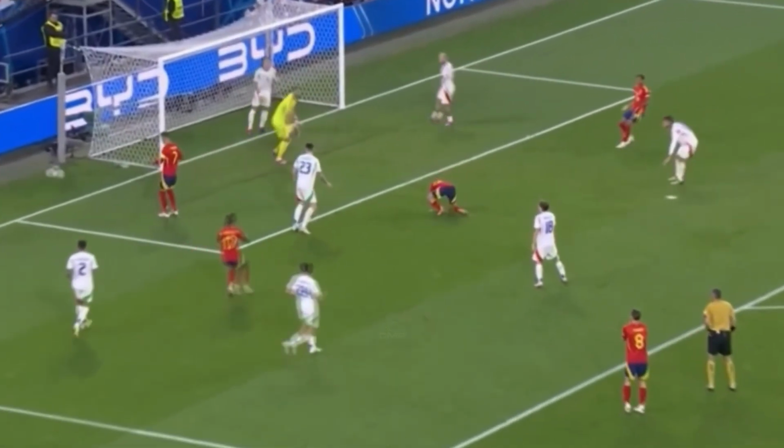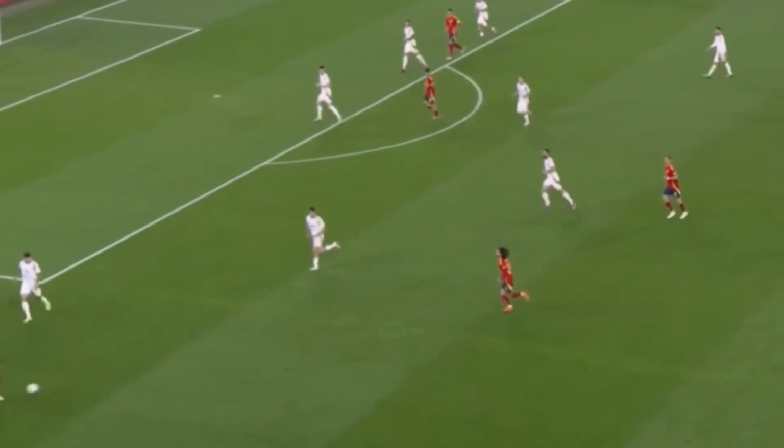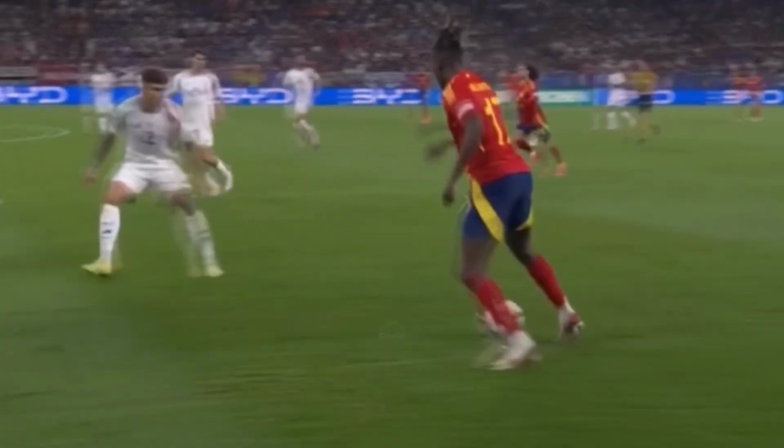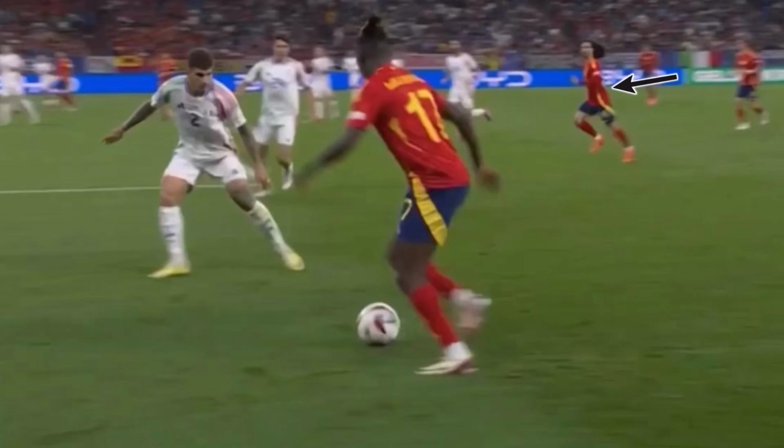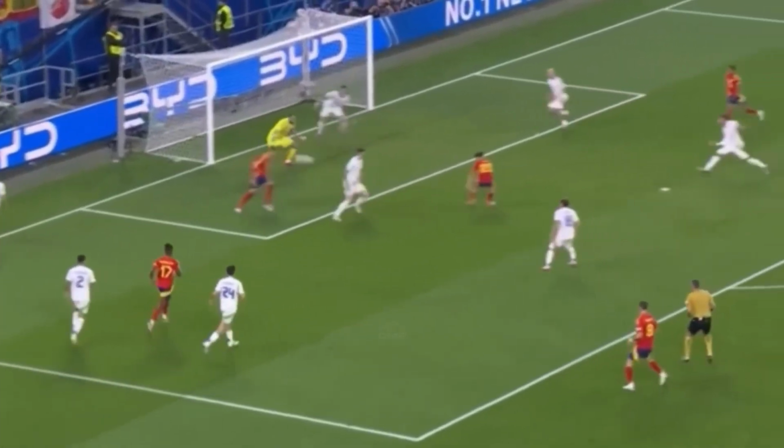This whole clip again shows the electric energy Spain have, something they have lacked in recent years. To have your fullback here in possession shows how brave and confident Spain are on the ball. They push so many players forward, and all of this complements Williams' game. On a side note, this is something England haven't done.